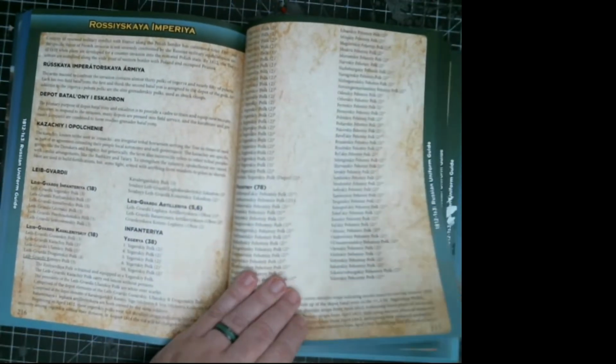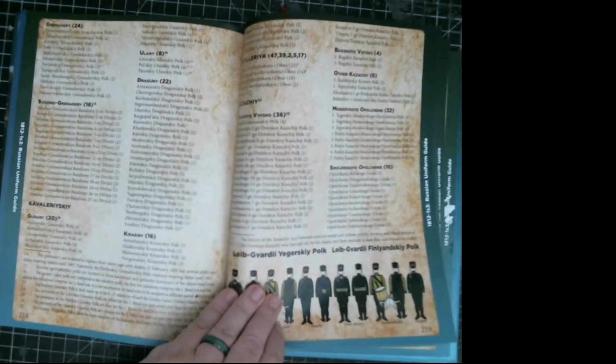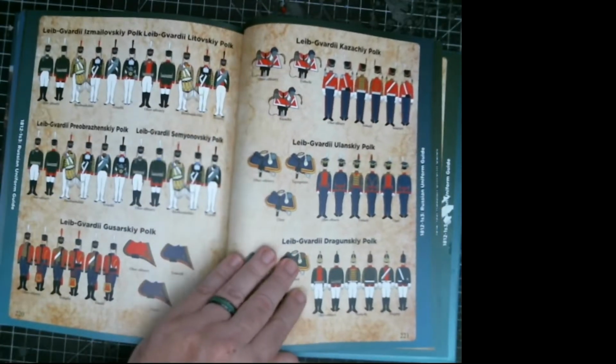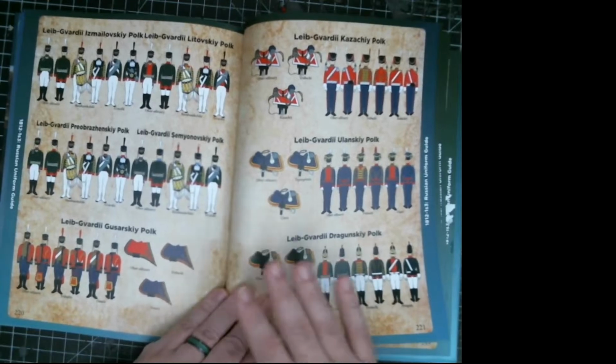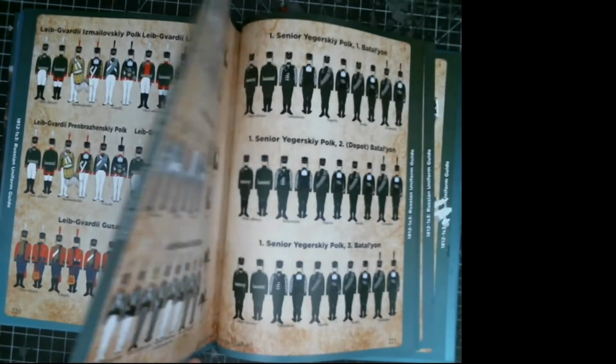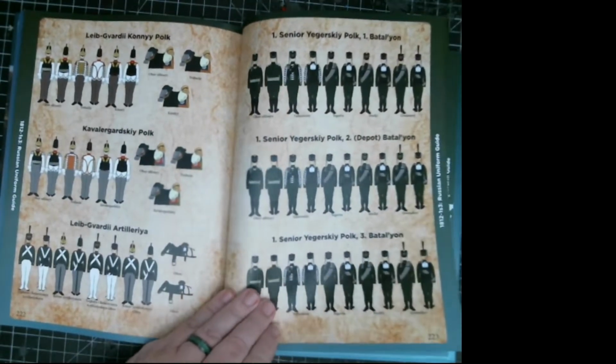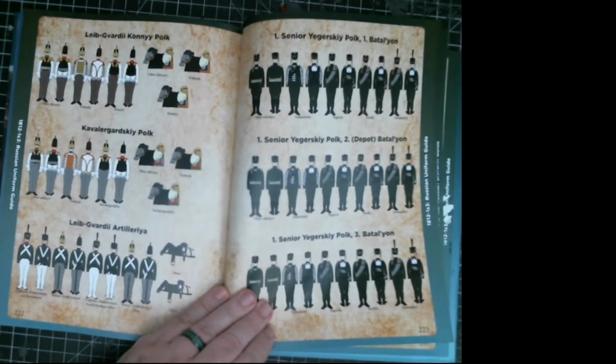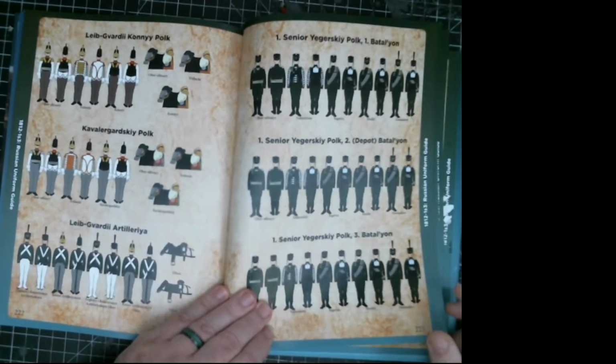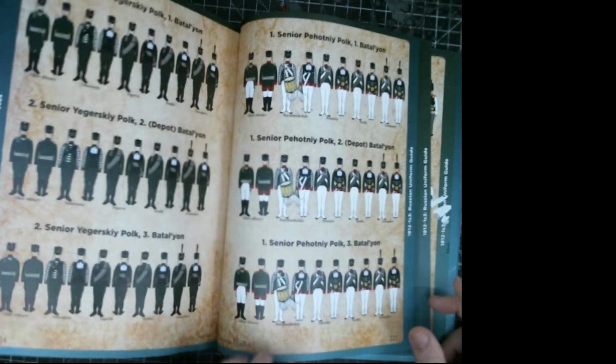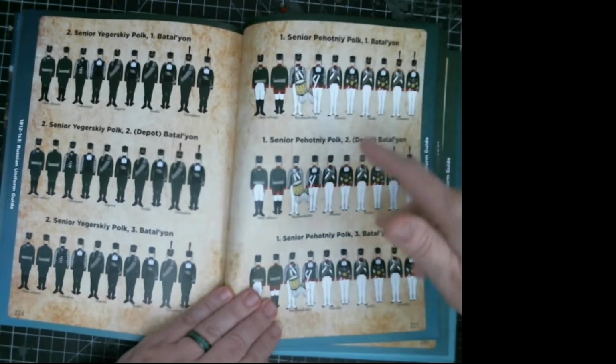Then we come to the Russians, and even the Russian army is very colorful, depending on which forces you got. The Cuirassiers, the Hussars, then you come to all the little infantry regiments.